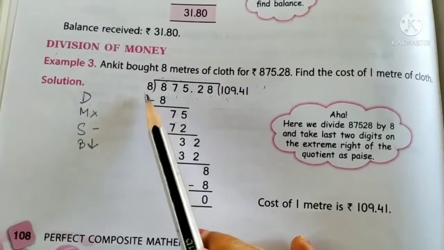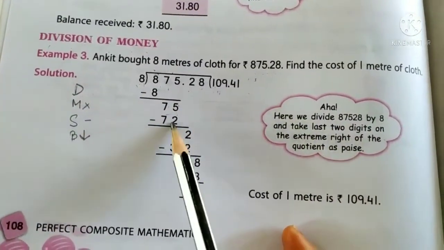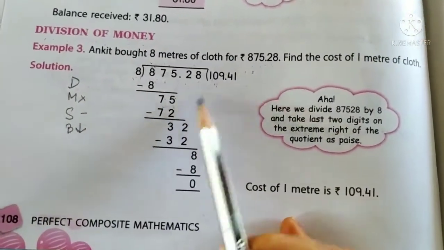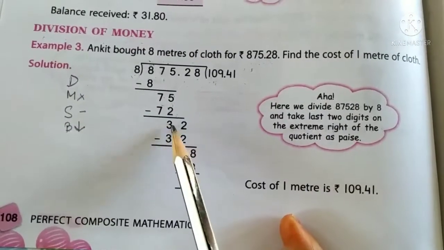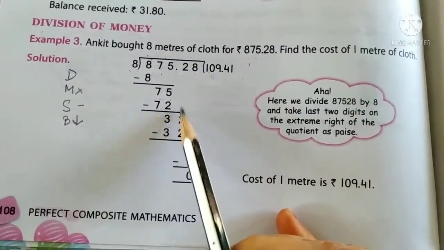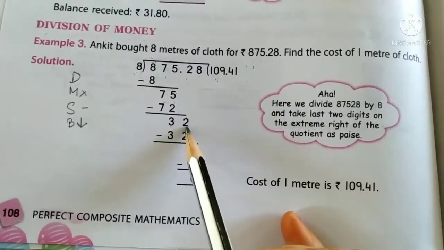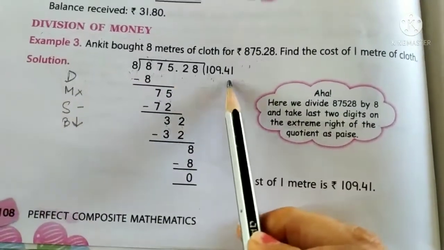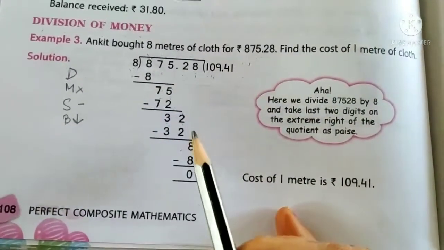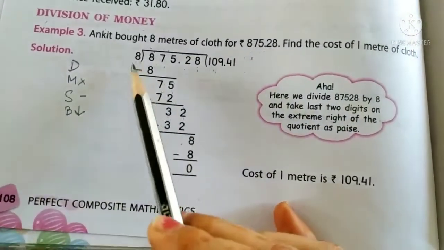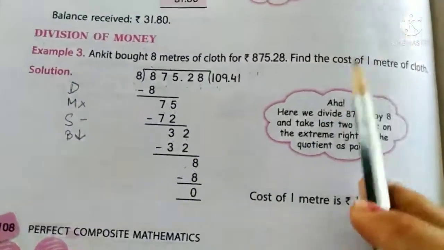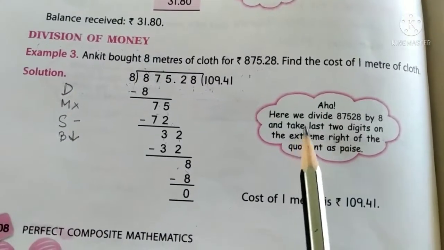So we have 8 nines are 72. So 8 goes into 75 9 times and 3 is left. Now we bring down the next digit, that is 2. 32. 8 fours are 32. 0. Now we bring down the last digit of the dividend. 8. 8 ones are 8. 0.